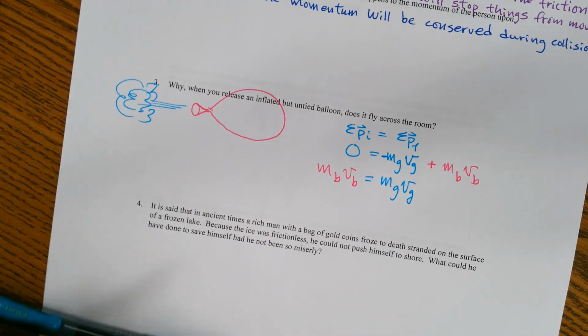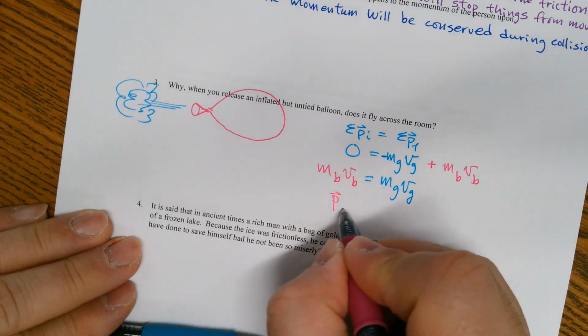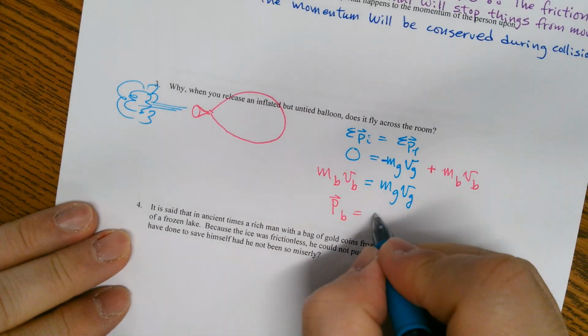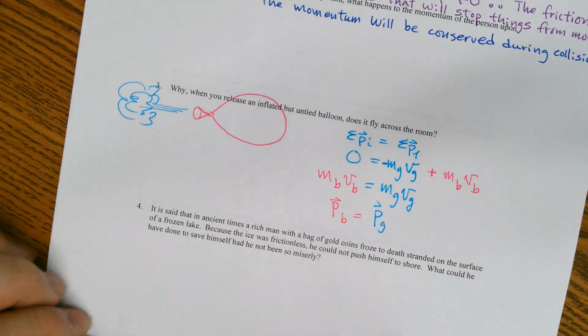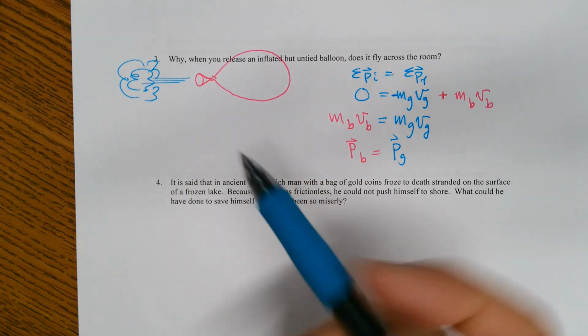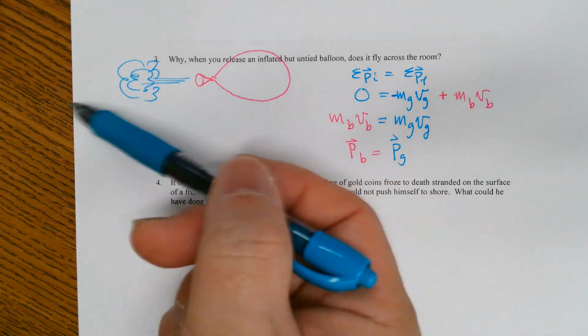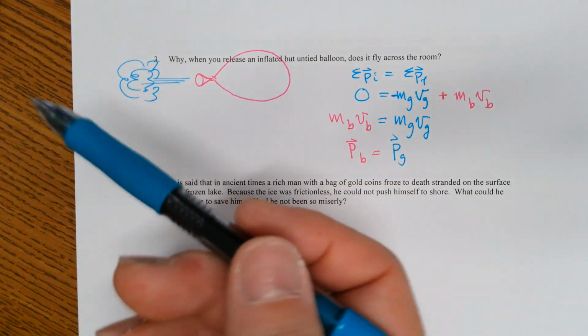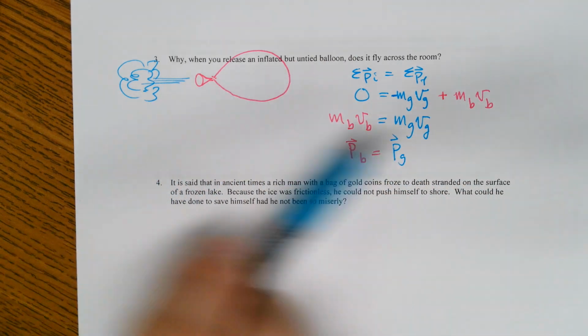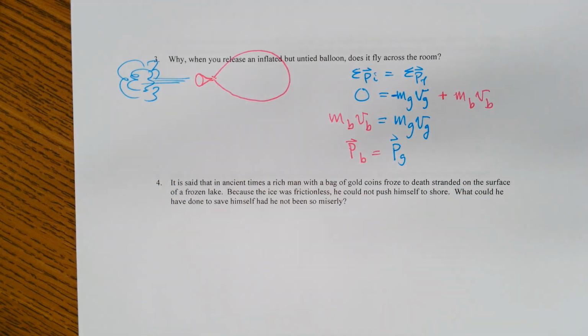So the momentum of the balloon must equal the momentum of the gas. Matter of fact, this is exactly how rockets work, because a rocket shoots the gas or fuel or flame, and that's causing the rocket to recoil forward. Okay?